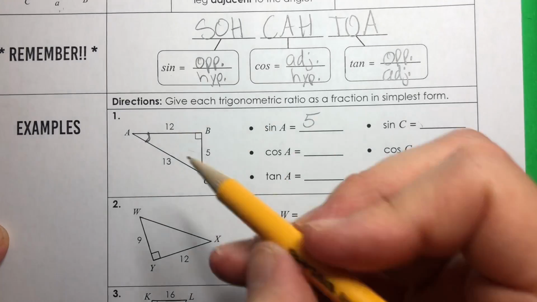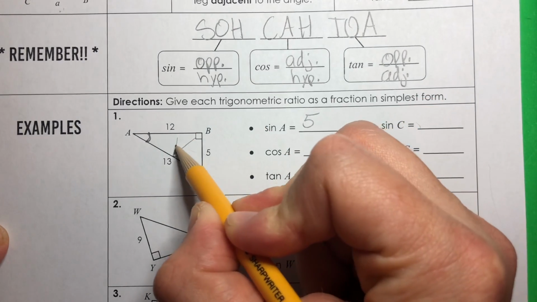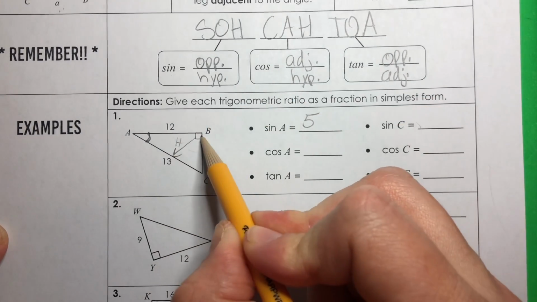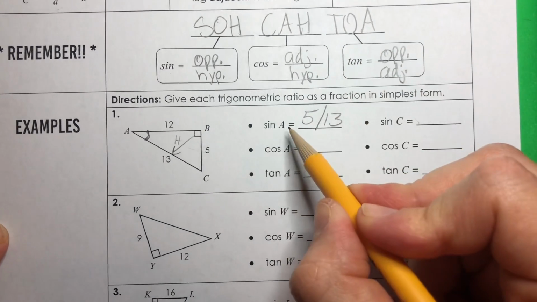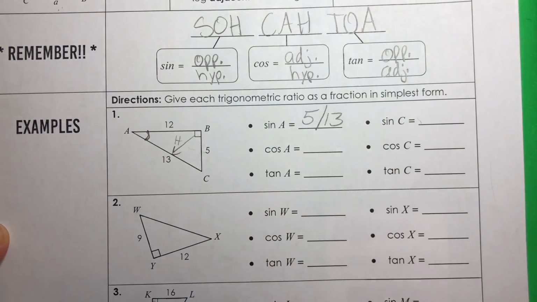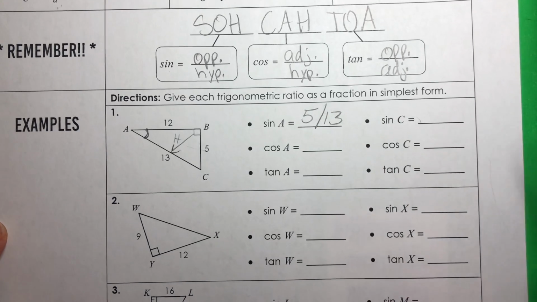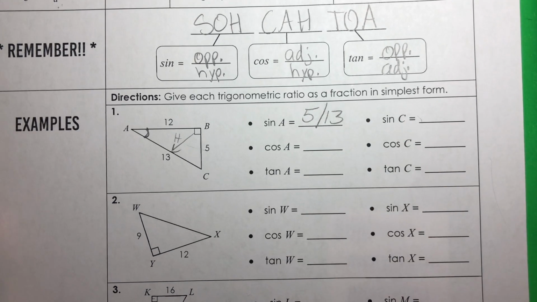What's the hypotenuse? Well, the hypotenuse is across from the right angle. So our hypotenuse is 13. So the sine of angle A is the ratio 5 to 13. Okay, and we can't simplify that any further, so we're just going to leave that there.